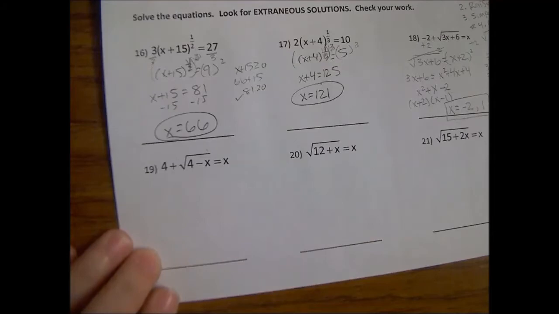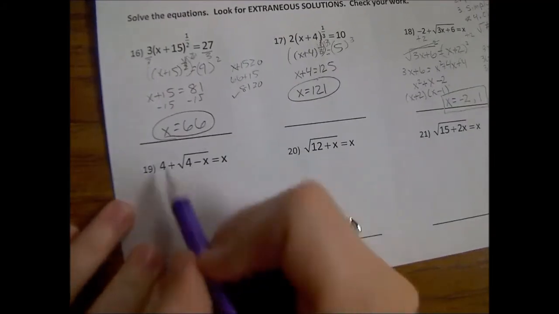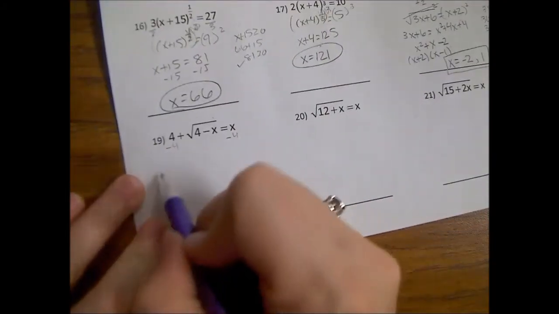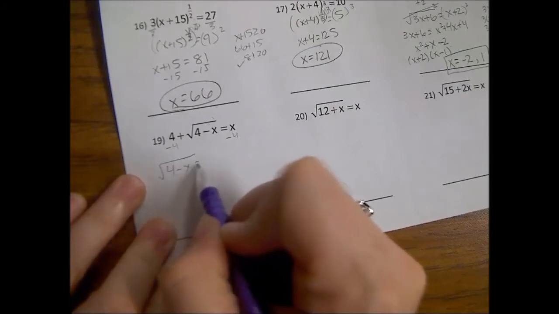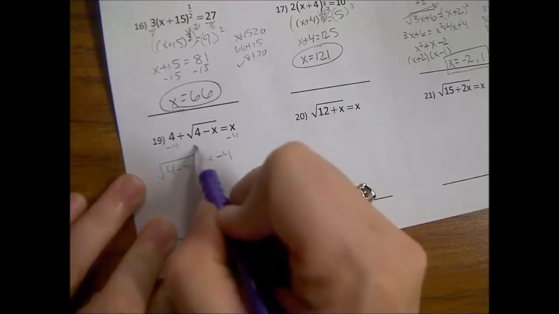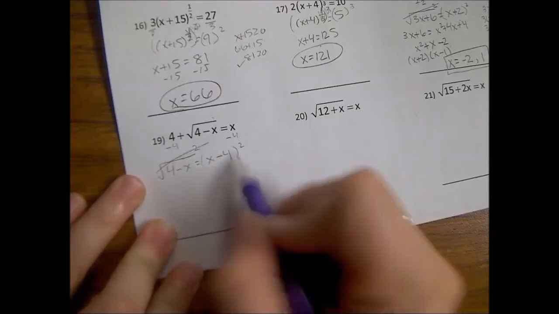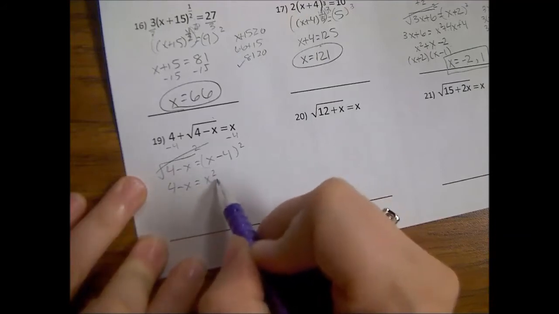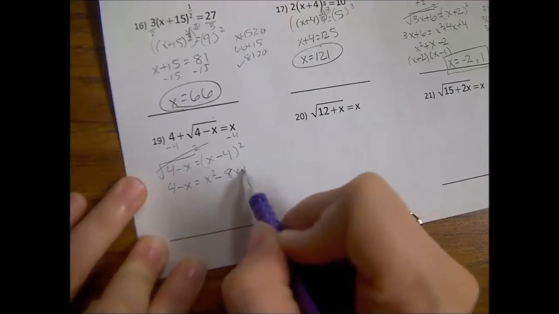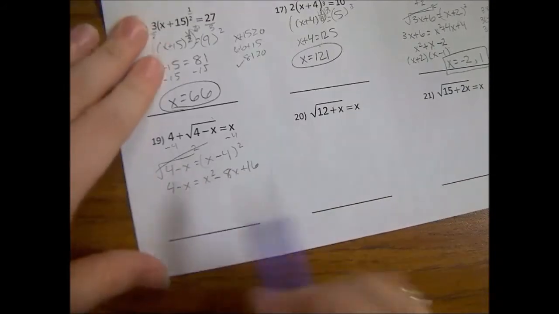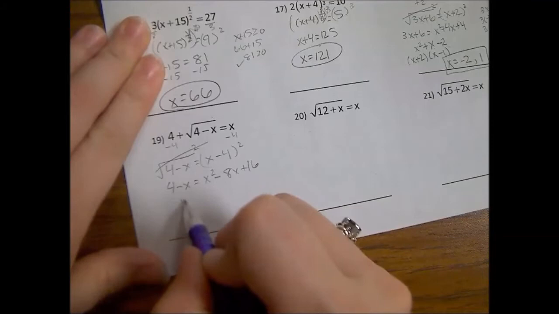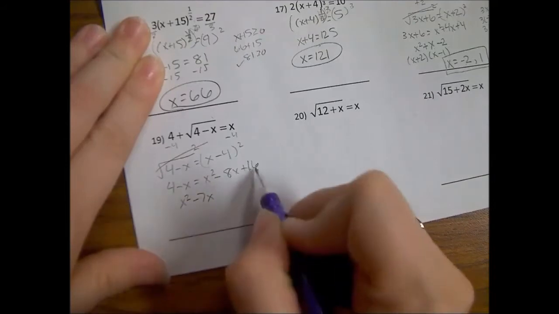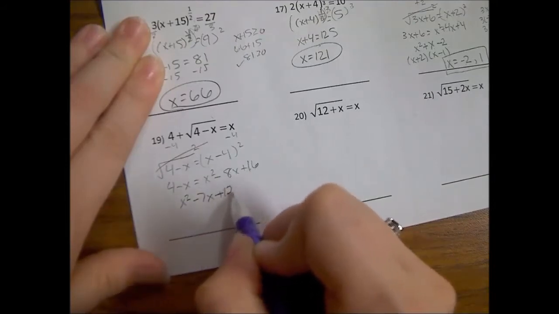All right, number 19. Again, my radical is not by itself, so we're going to subtract 4 from both sides. This will give me the square root of 4 minus x equals x minus 4. Squaring both sides, we will have to FOIL again over here. So I have 4 minus x equals x squared minus 8x plus 16. Move both of these pieces over. So now I have x squared, -8 plus x gives me -7. 16 minus 4 gives me +12.